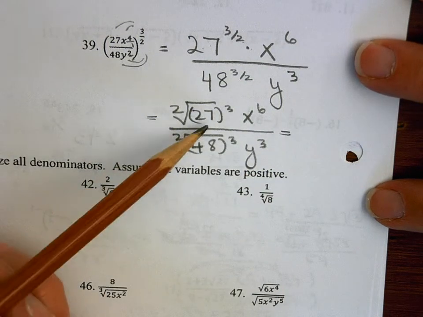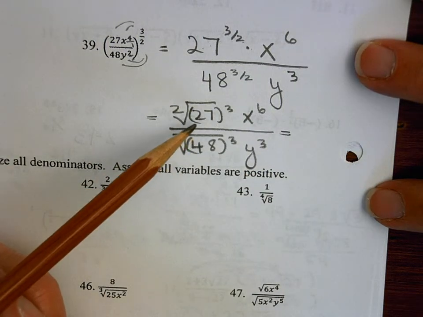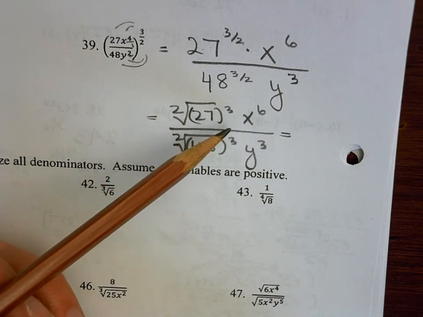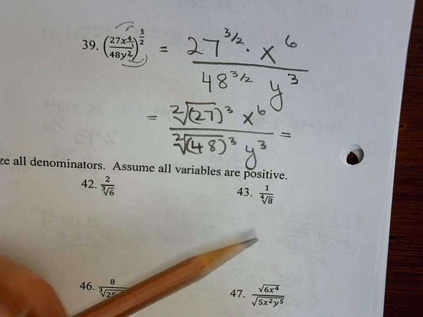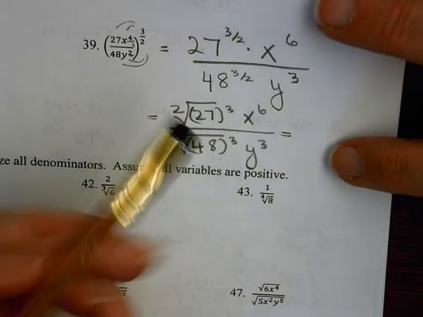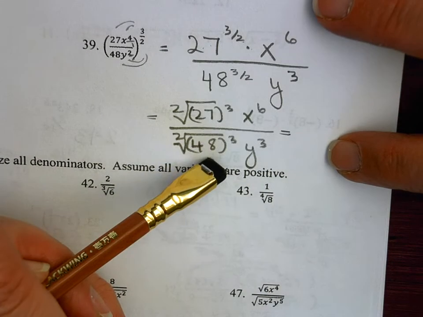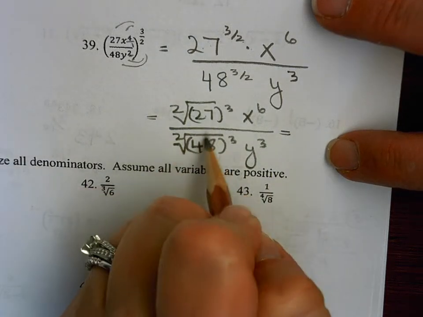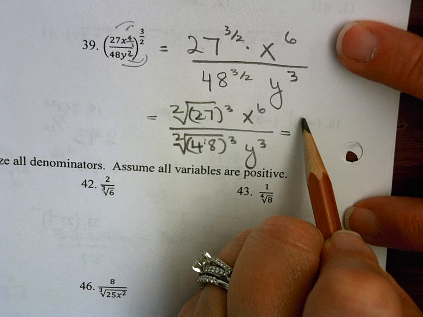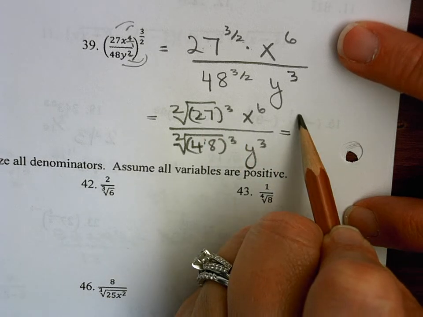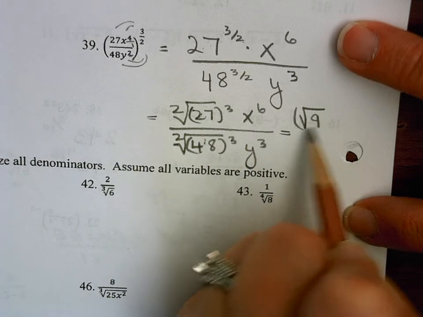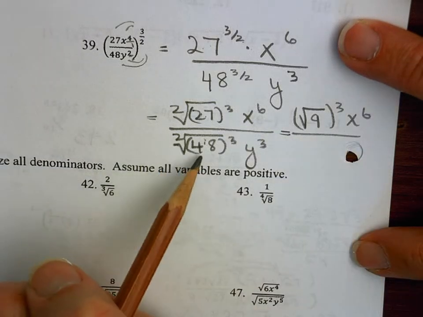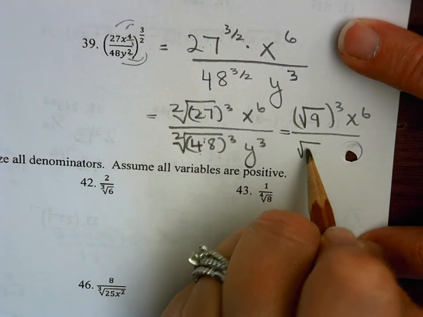So the square root of 27 and then cubed. So I can't actually do that as a square root, but what I do see though is I can divide something out of 27 and 48. So both of these are divisible by 3, so I'm going to go ahead and do that right now. I'm going to divide top and bottom by 3. So then when I do that, I'll get the square root of 9 cubed, and then divide that by 3, so that would be 16.